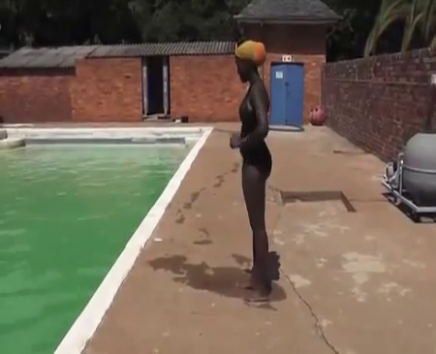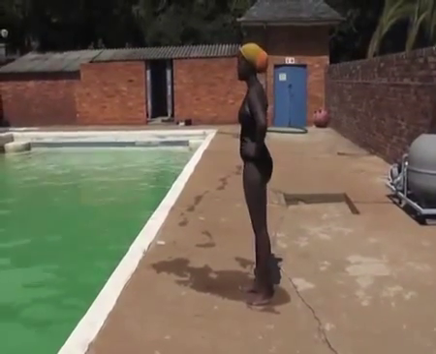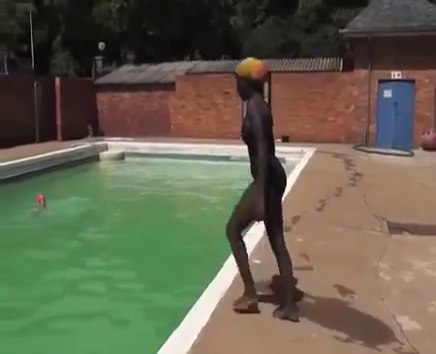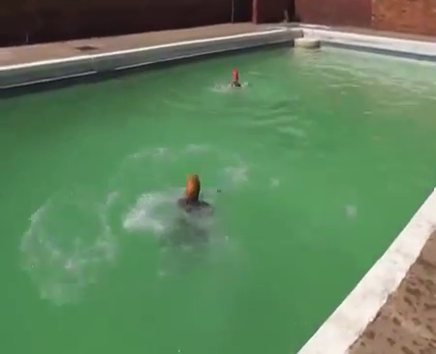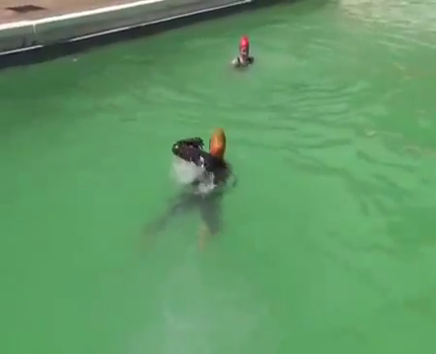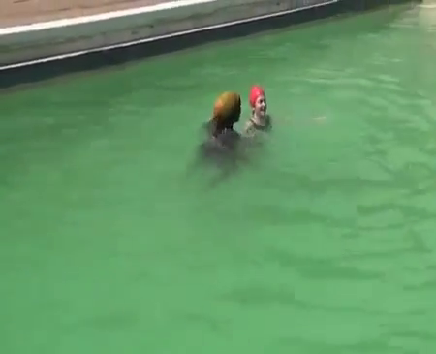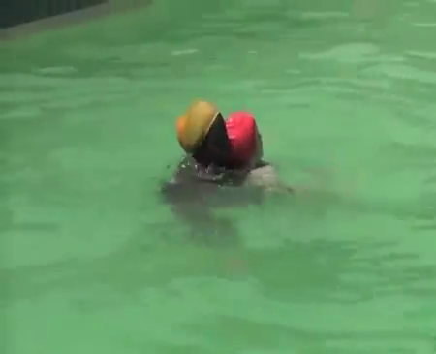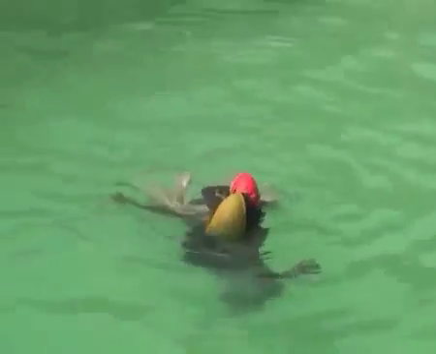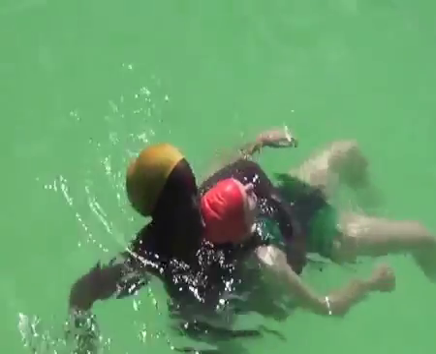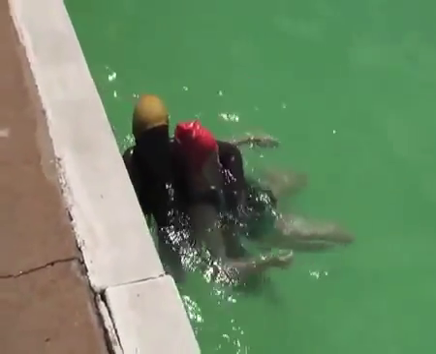Candidate number 2 will use a straddle jump to gain entry into the water with a cross chest toe. I'll get to this side. Thank you, candidate number 2.